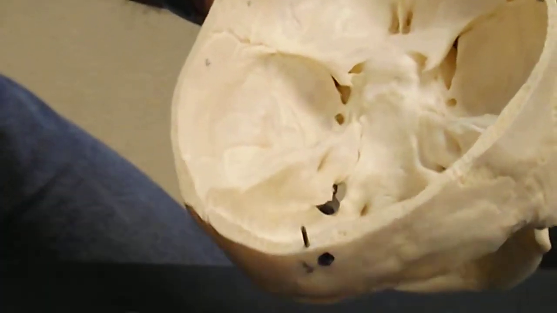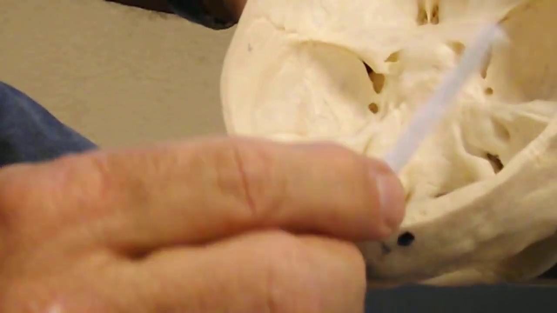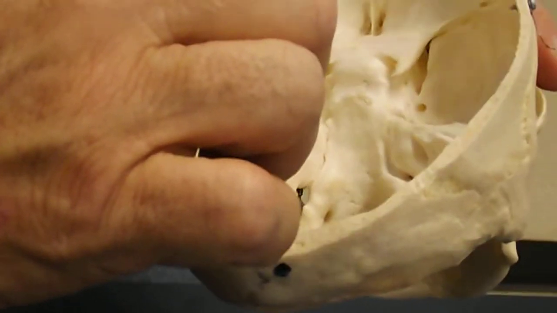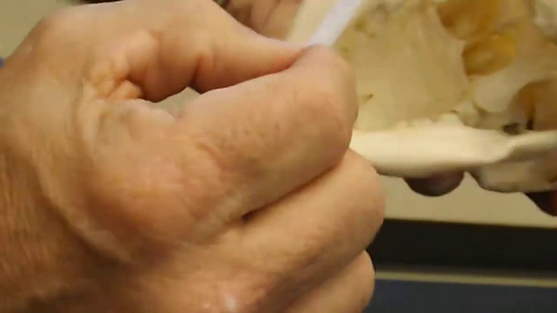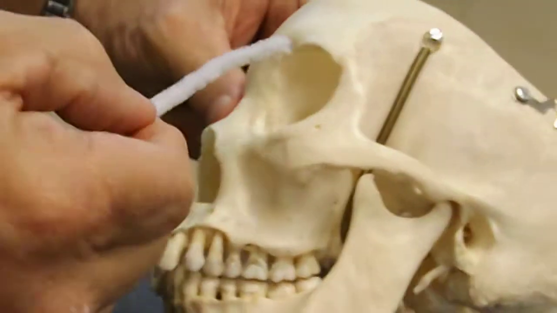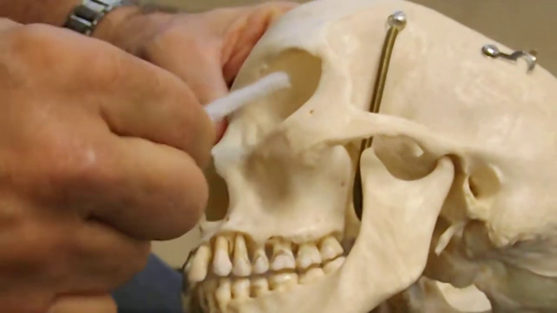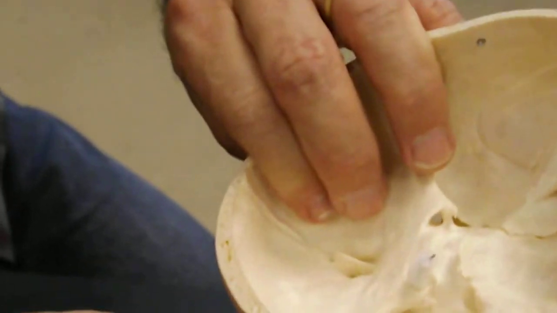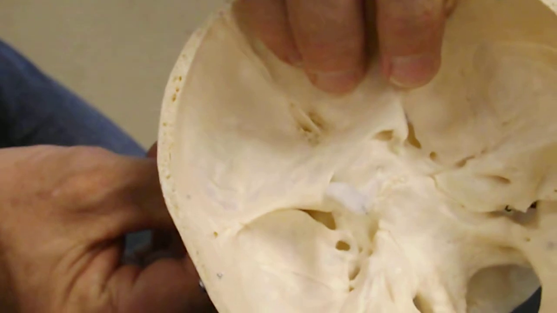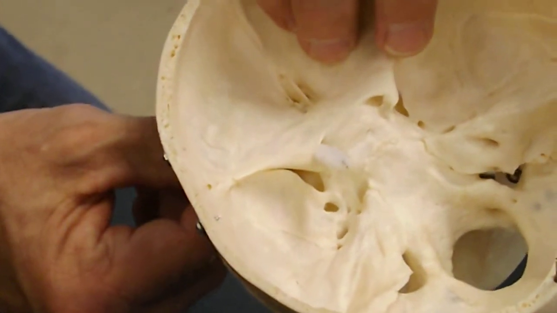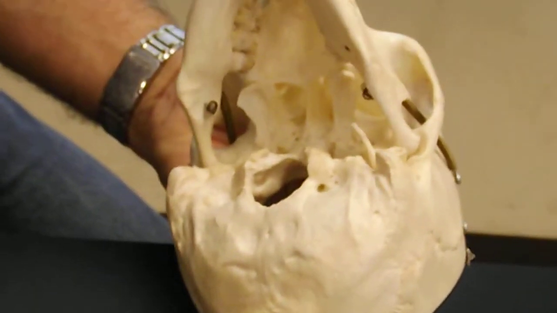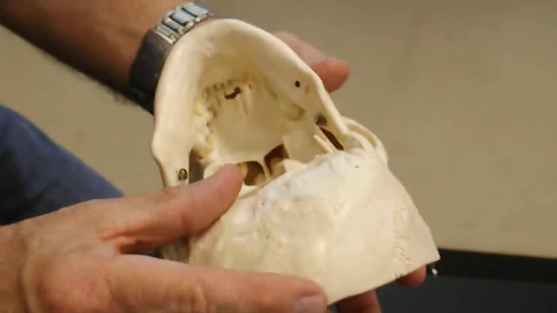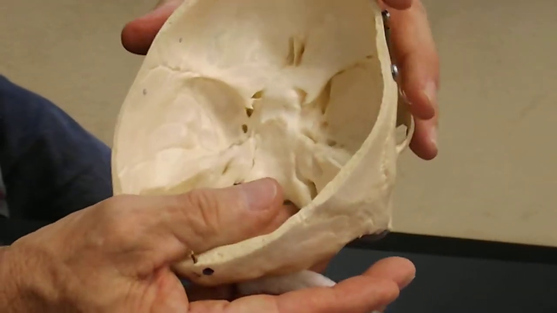All right, and then we can also see as we come through from the front that you're going to see the optic foramen come through here. All right, so if I pass this through the optic foramen, if I can get through it there, I'll try this. Okay, you can see where this optic foramen comes out here in the sphenoid bone. Okay, all right. So we'll continue on with that, back to the inside.